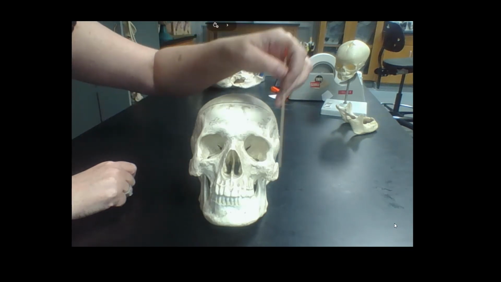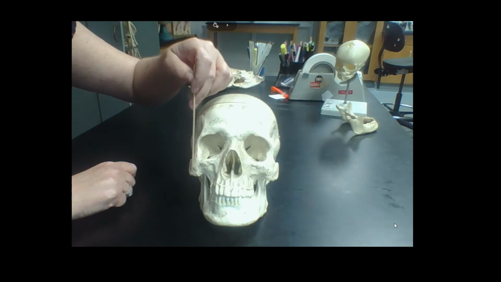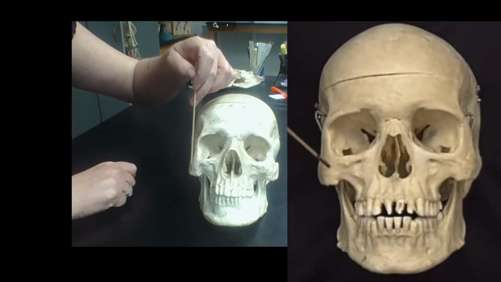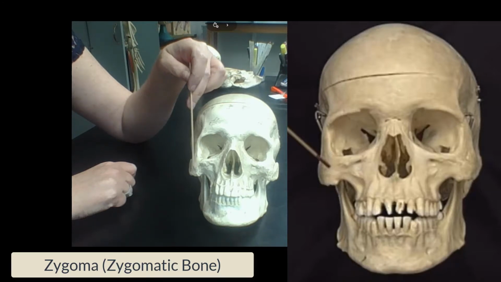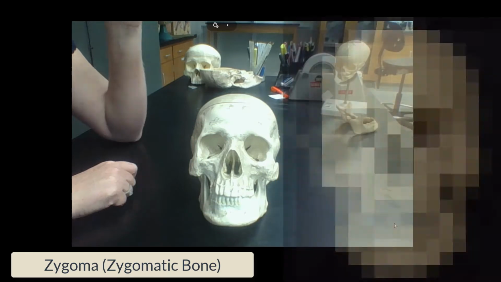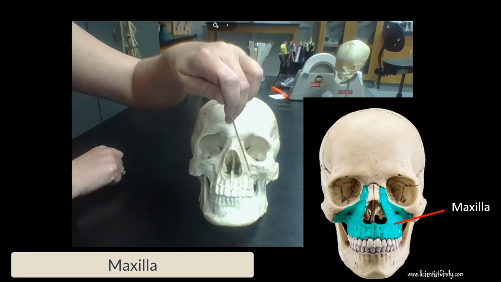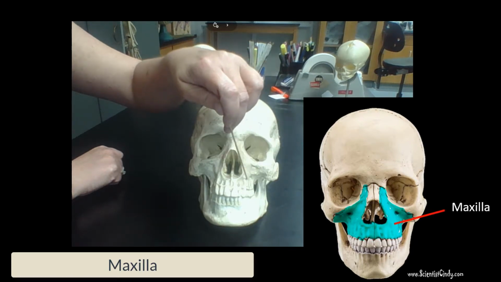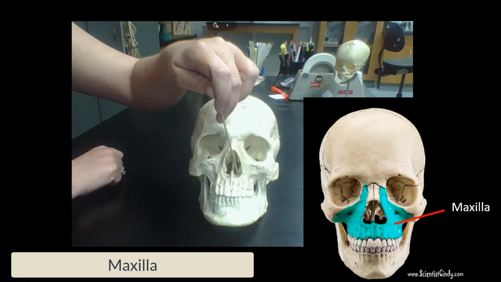And your other one is the bones that you feel on your cheeks, here and here, these cheekbones. This area is the zygoma. They also call it the zygomatic bone or the zygoma. Okay, your cheekbones. The major area of the face here is going to be the maxilla.